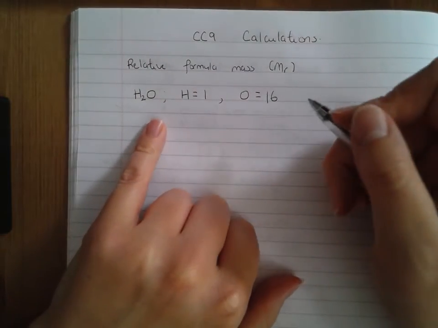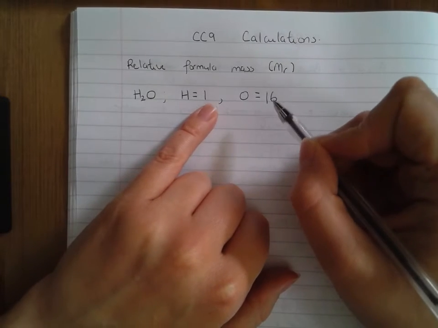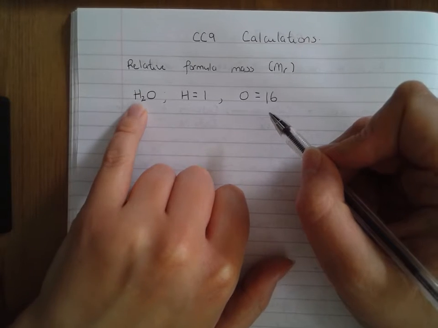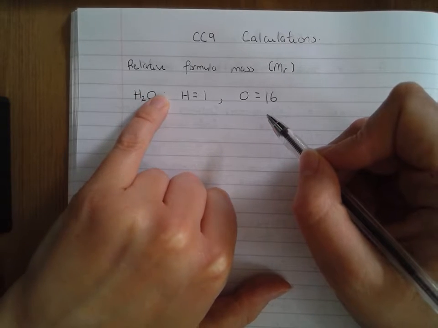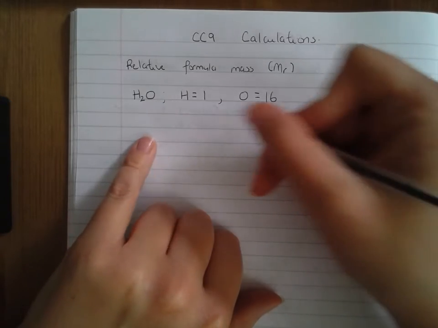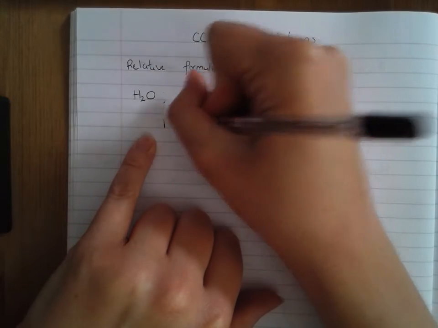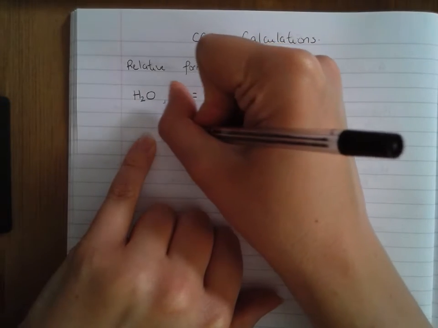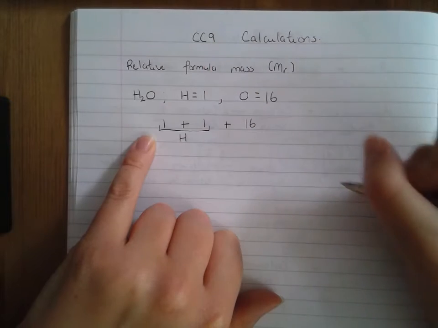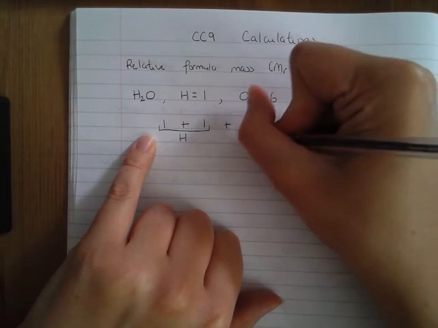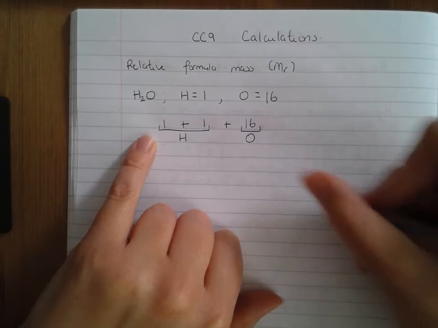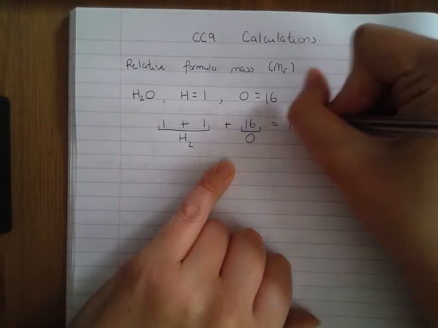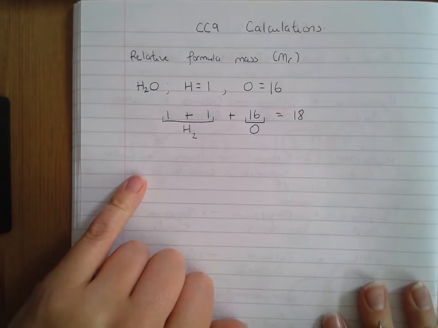Okay, what you need to do is get the total mass of all of the elements in the formula. If I look at my formula, H2O, it tells me I've got 2 hydrogens and only 1 oxygen. So when I'm getting the total mass, I'm going to go 1 plus 1 plus 16. I've got 1 plus 1 because I have got 2 hydrogens, and then just 1 16 because I've only got 1 oxygen. Okay, so it's H2O. I add all that up and I get the relative formula mass equals 18.